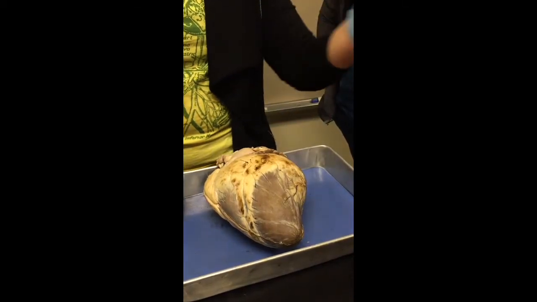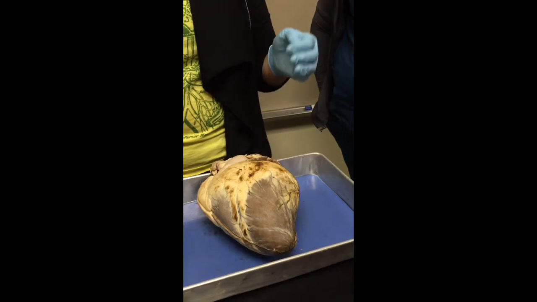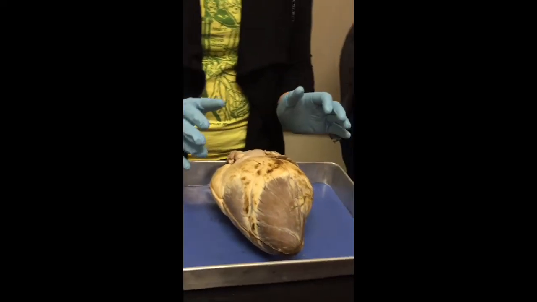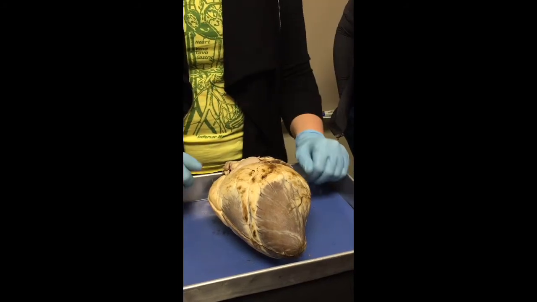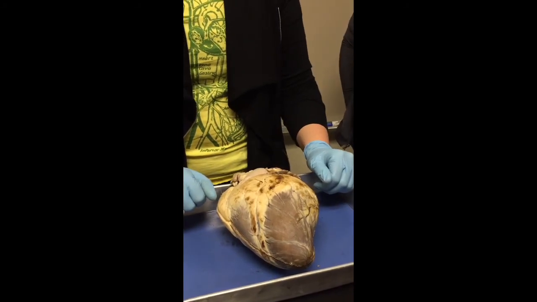At the same time blood is being pumped to your body, blood is being pumped to your lungs. It's all simultaneous, okay? But splitting it up just makes it easier to learn at the beginning. Yeah? Okay.